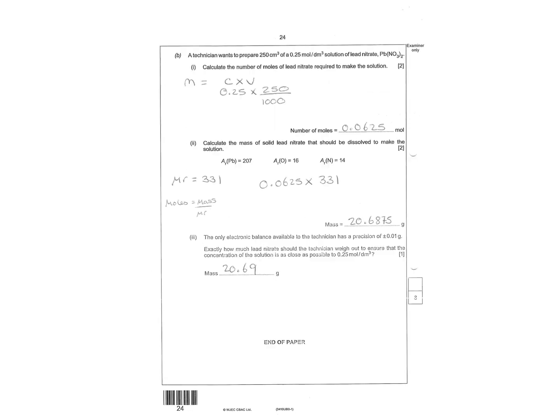And then C gives off an apple green flame, which gives you barium, and then a cream precipitate, which is chloride. Then it says calculate the number of moles of lead nitrate. This is really easy: there's your volume, there's your concentration, just be careful to divide that by 1,000, and that gives you the number of moles.